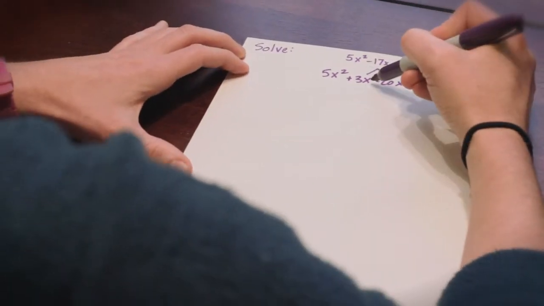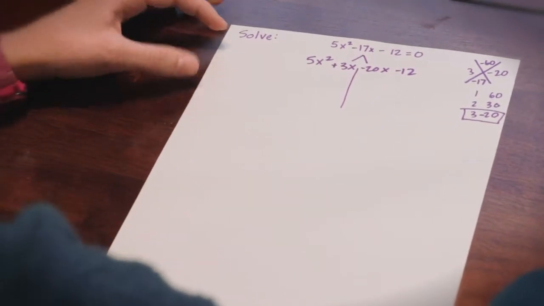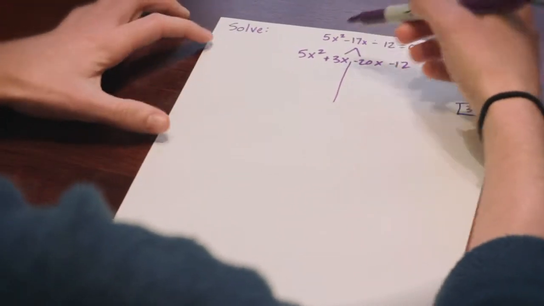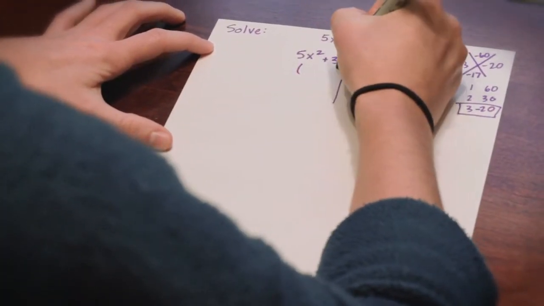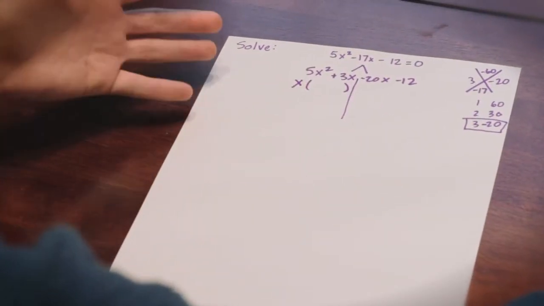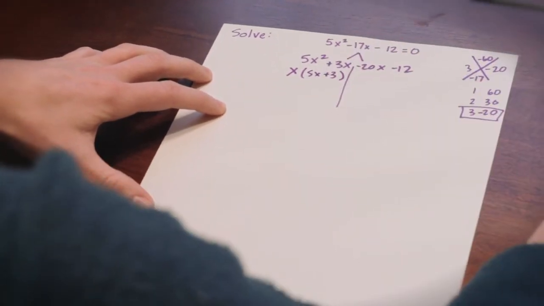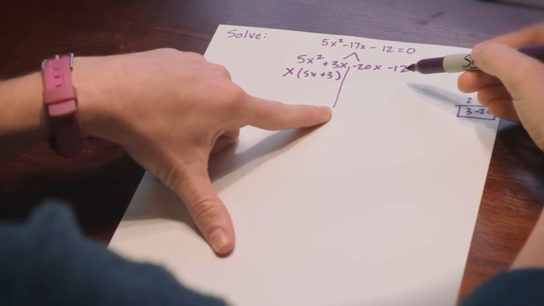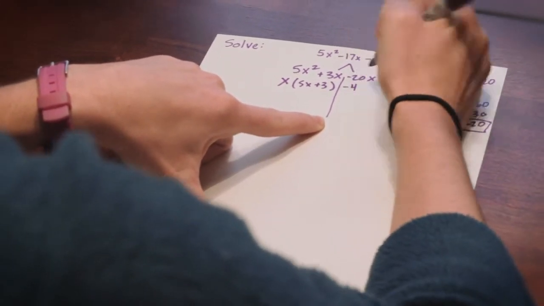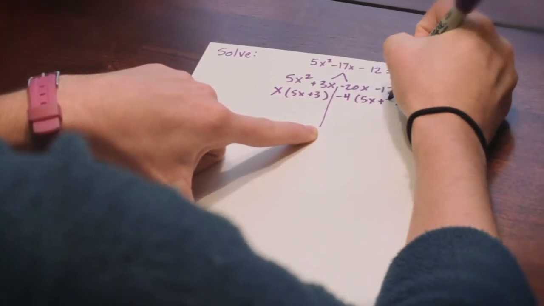What we're going to do next is draw a line down the center, and find the greatest common factor with the front half of our equation. So 5x squared plus 3x. Our greatest common factor there is an x, so we can put that on the outside. And what's left for the inside is 5x plus 3. Then we look at the second half and look for a greatest common factor to take out. We can take out a negative 4, and left on the inside is 5x plus 3.